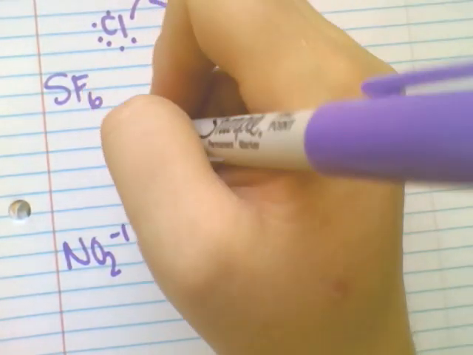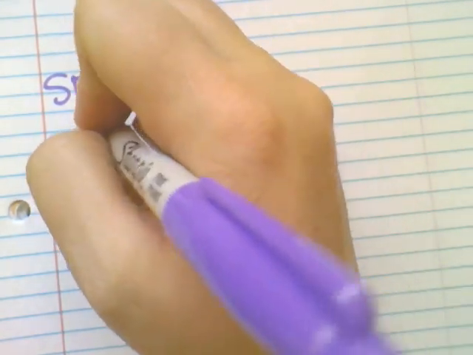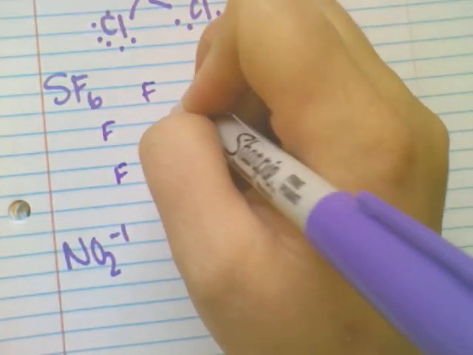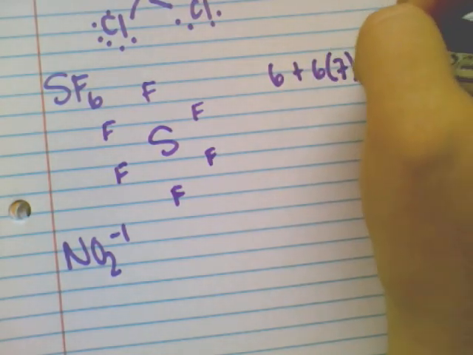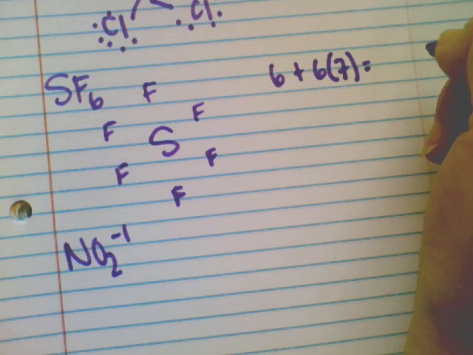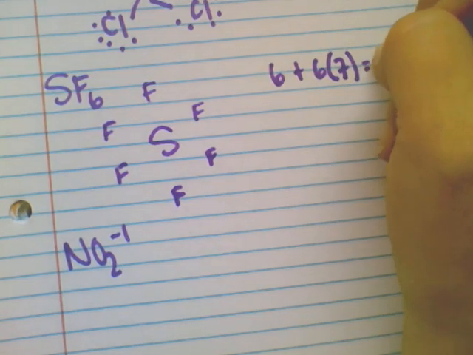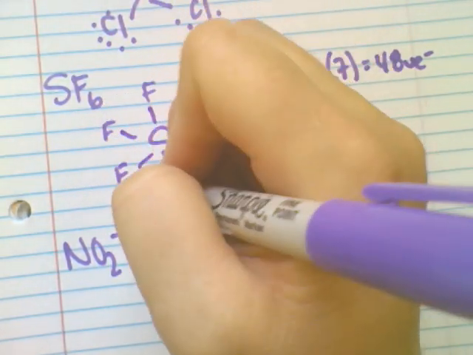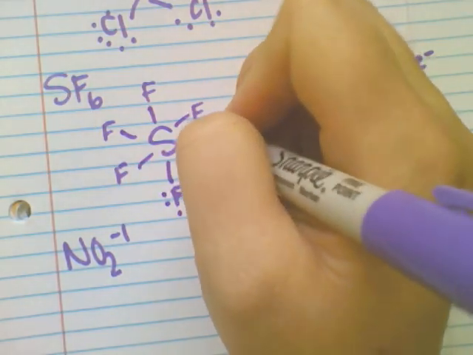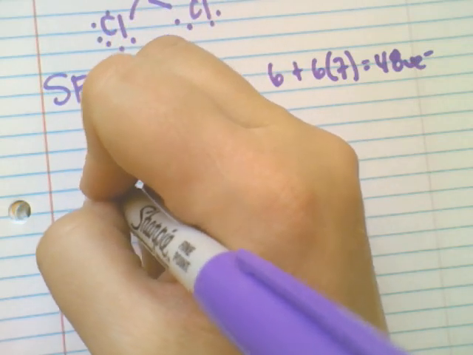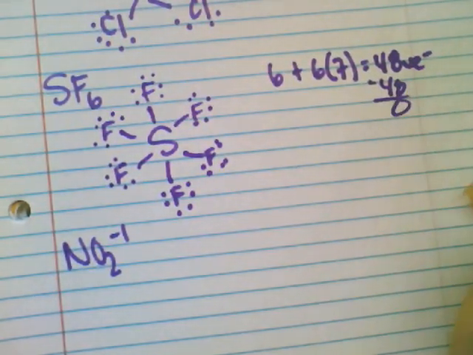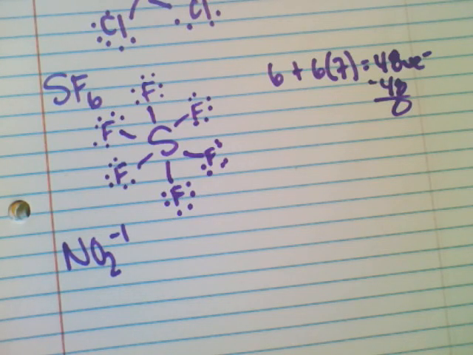Okay, so on this one, similarly, sulfur's in the center, 6 fluorines around it. I have 6 valence electrons from the sulfur, and then I have 6 fluorines that each have 7 valence electrons. This adds up to, math is hard sometimes, 48 valence electrons. I'm going to complete all of these, connect them, complete the octets, count how many there are, and I'm going to promise you, I don't want to count them, that there are 48, and I have none left over, and that is its Lewis structure. Okay, expanded octets, pretty easy peasy.